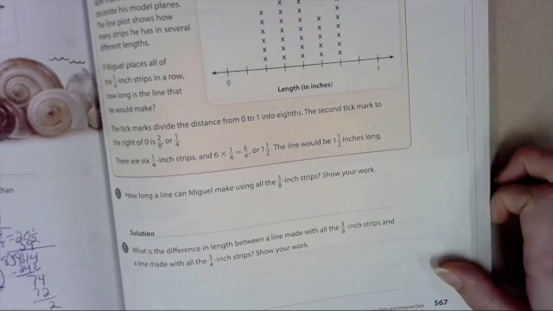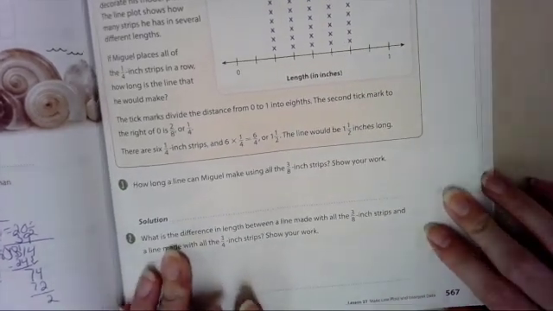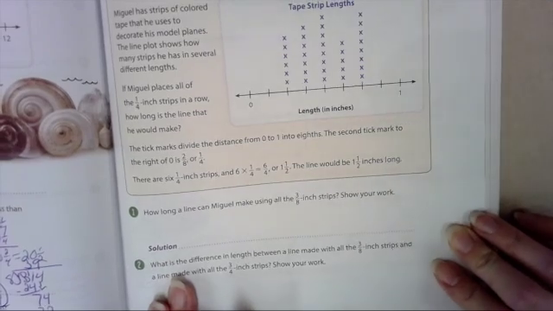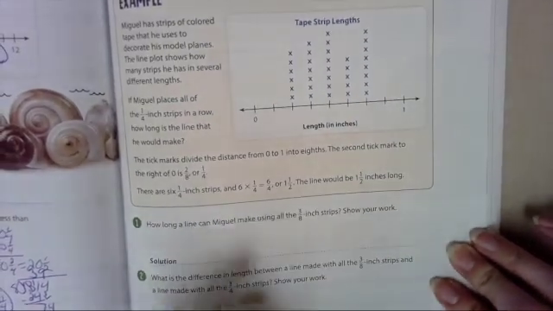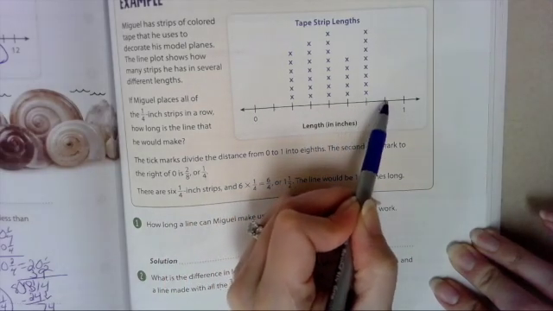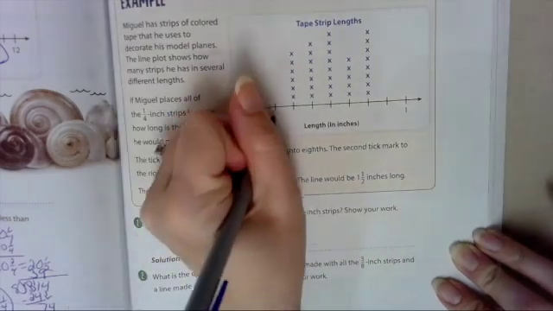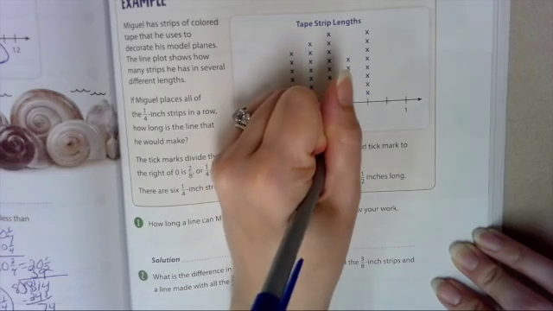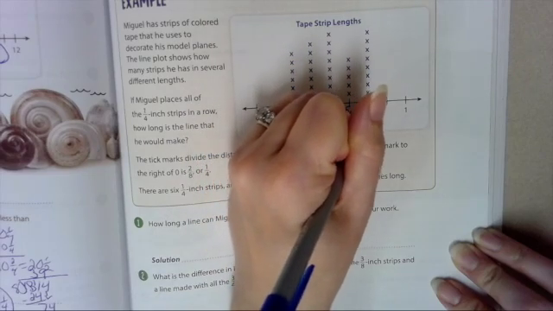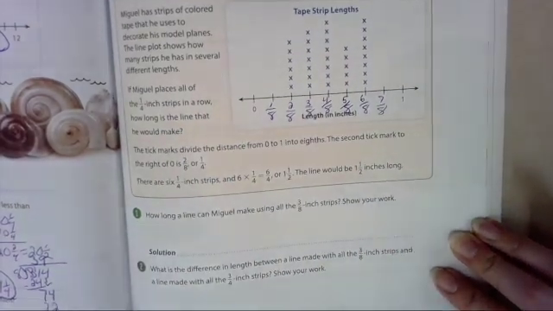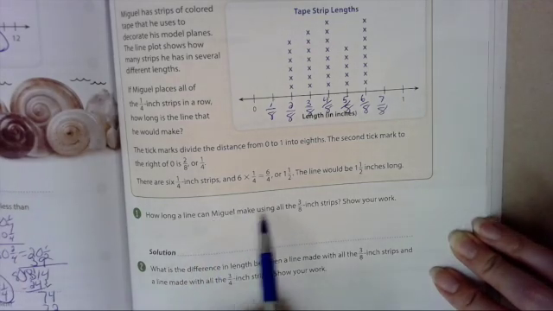We have a new line plot. It says, how long a line can Miguel make using all the 3/8 inch straps? Show your work. So first we have to figure out what the numbers are on this line plot. We have 1, 2, 3, 4, 5, 6, 7, 8. So they're counting by 8s. 1/8, 2/8, 3/8, 4/8, 5/8, 6/8, 7/8.